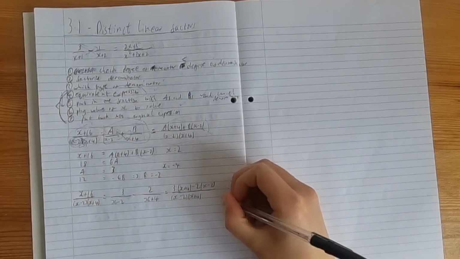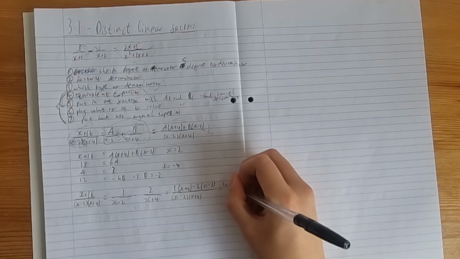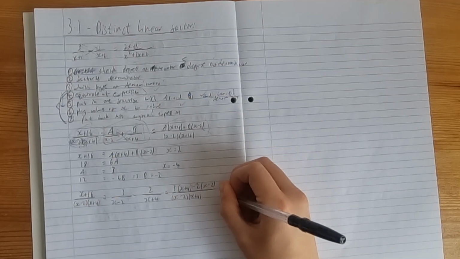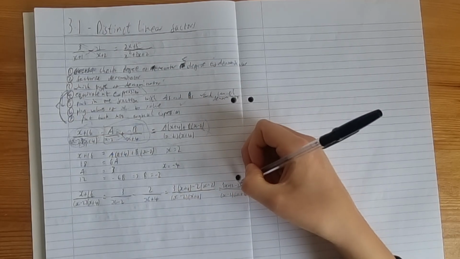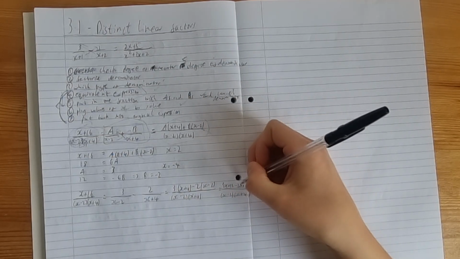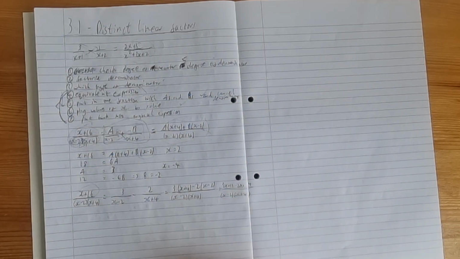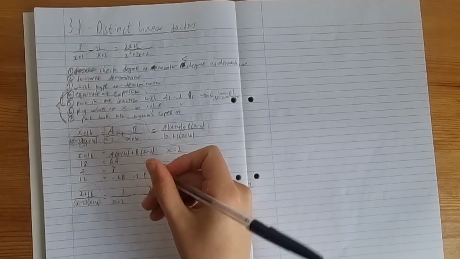So the denominator is definitely good. We just need to check the numerator now. The numerator is 3x plus 12 minus 2x plus 4, divided by (x minus 2)(x plus 4). And so we can see 3x minus 2x is just x, and 12 plus 4 is 16, so the numerator is equal. So this is the correct answer, but you don't need to check every time. You should be fairly confident with your answers.